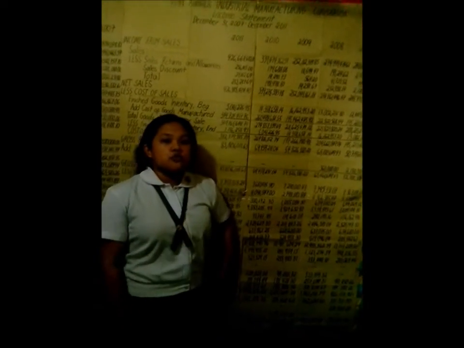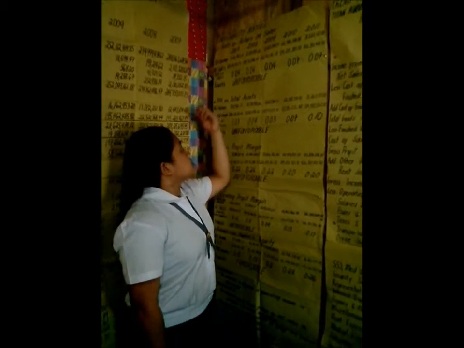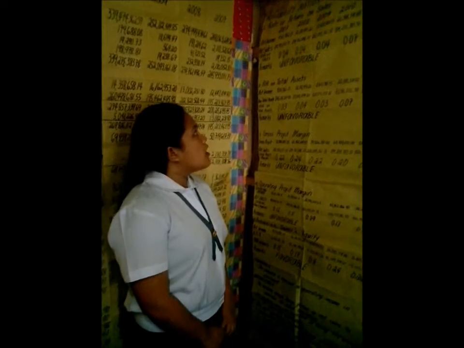Now let's proceed to profitability ratios. First is the rate of return on sales. The rate of return on sales is computed by dividing the net income by net sales. It evaluates the company's operations and efficiency, reflecting the ability to manage cost and overhead. This is a measure of how much the company is profiting from its sales.